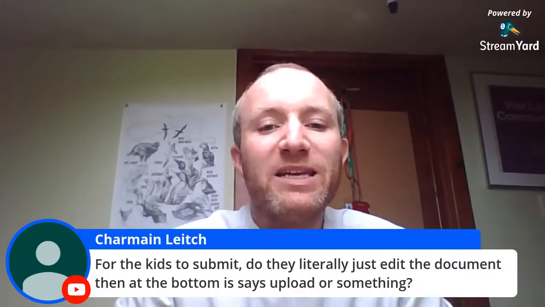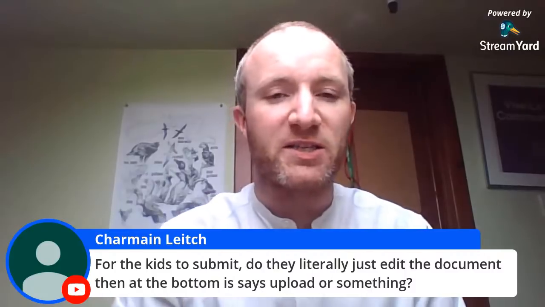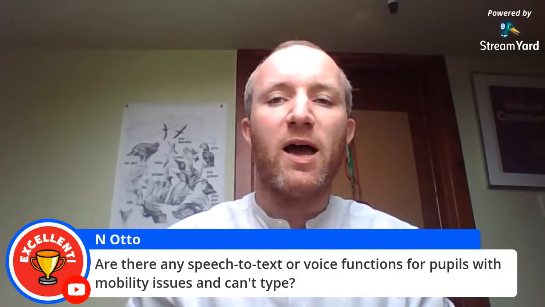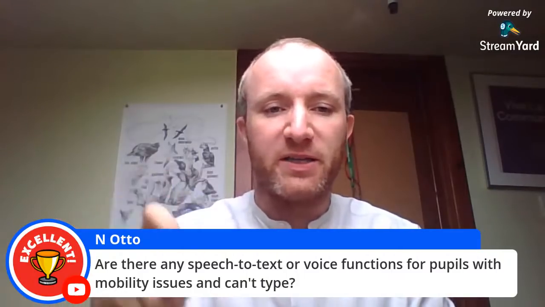For the kids to submit, they literally just edit the document. Then at the bottom, it says upload or something. Yes, pretty much. That's exactly what it does. So they go through, they answer all the questions, and then in their view of docs, because it's integrated with Classroom, in the top right-hand corner, they have a little button saying submit, and they can click submit straight from Google Docs, or they can submit by going into the assignment.